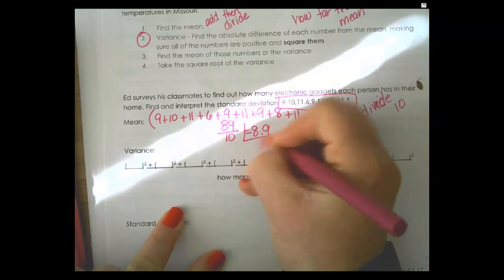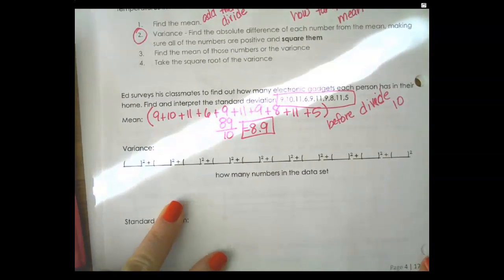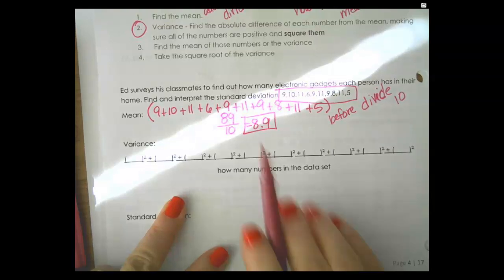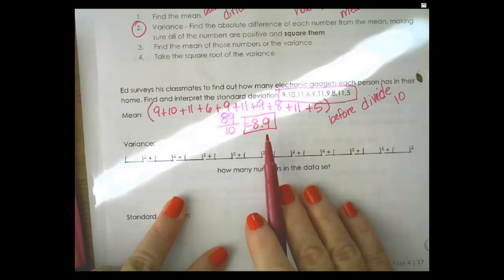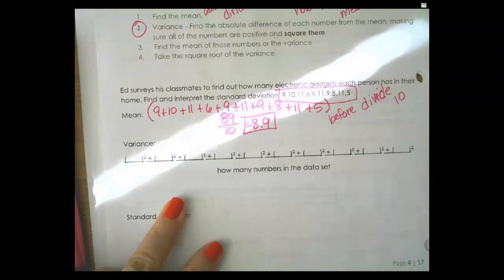So there's my mean. If you had an outlier, you can leave it off, because it's something that does not belong and it would not make a good mean. So if you're doing mean in this particular situation, it says you have to use mean. So if you have an outlier, you do not include it.